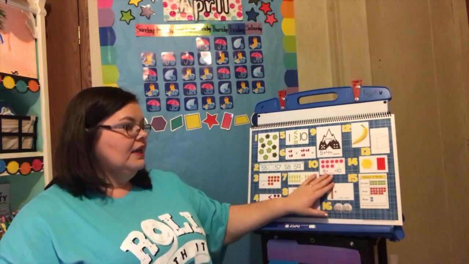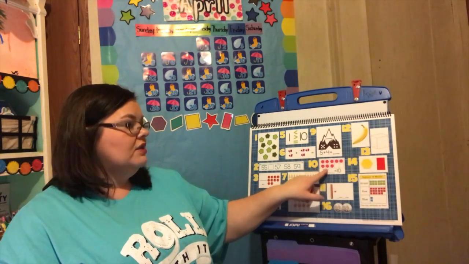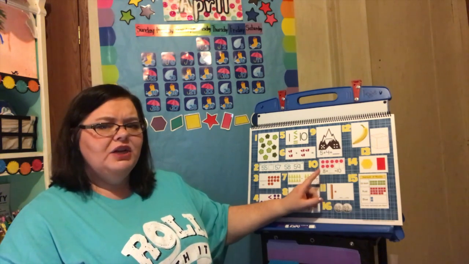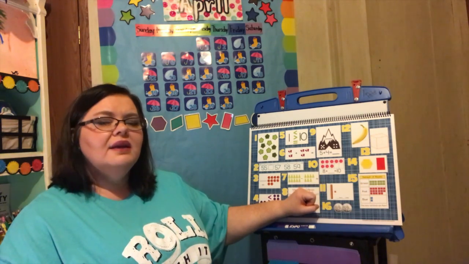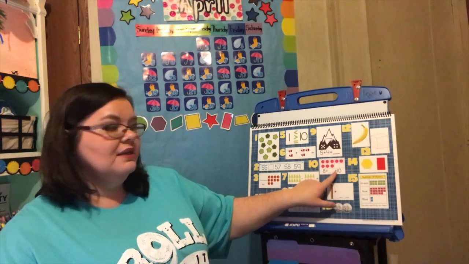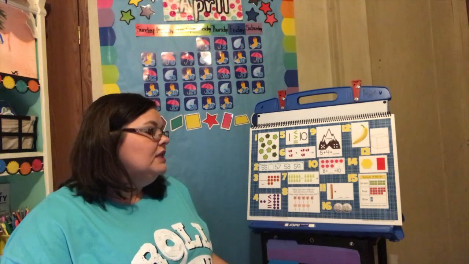Okay, let's get ready to go. Number 10, here we go. How many dots are there in our 10 frame? There's 8. How many do I need to make 10? Yeah, I need 2 more. So 8 plus 2 is 10. That is correct. Okay, let's move on to number 11.